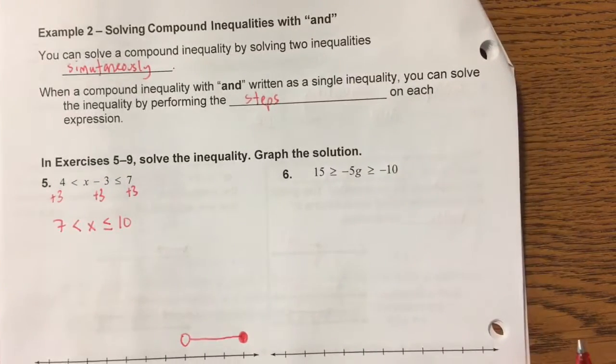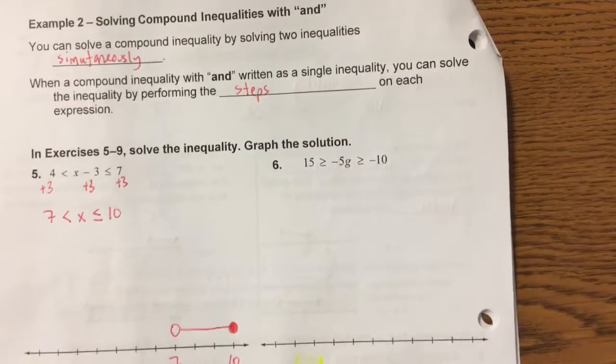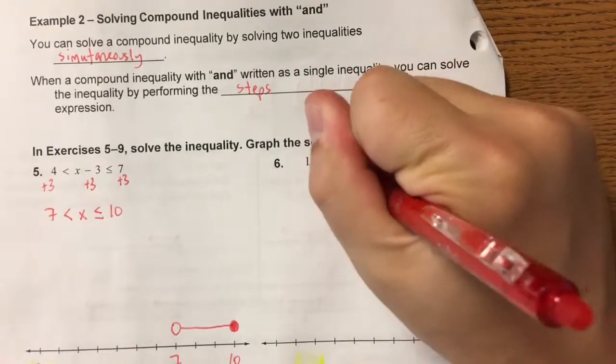For number 6, what do we need to do? Yeah, you can go ahead and say it. What do we need to do here? Divide by what? -5.